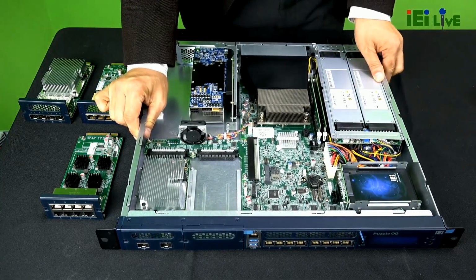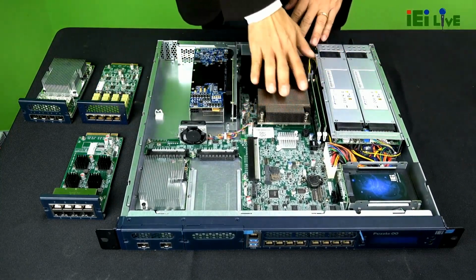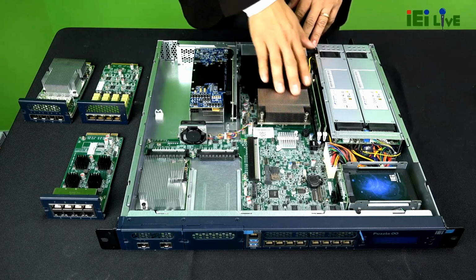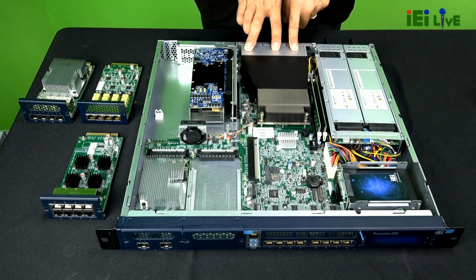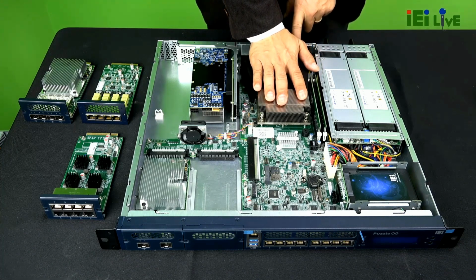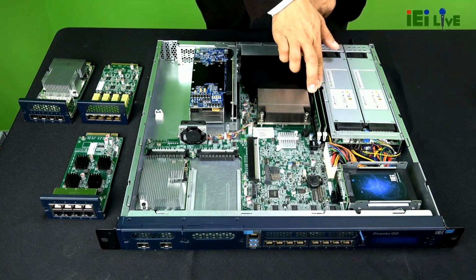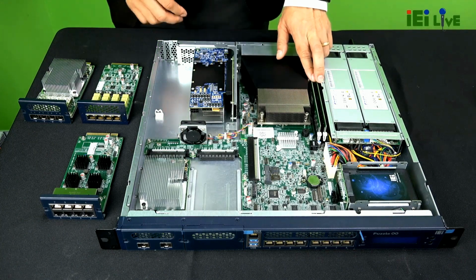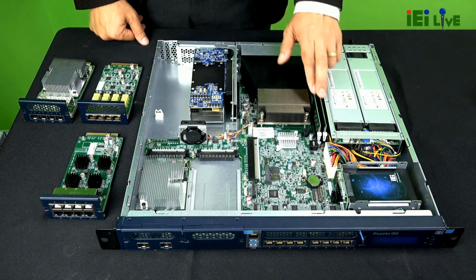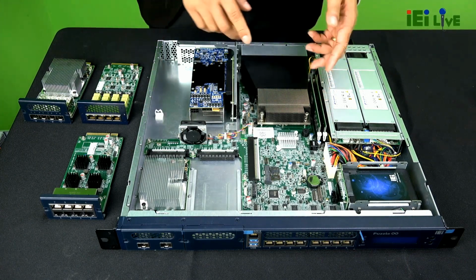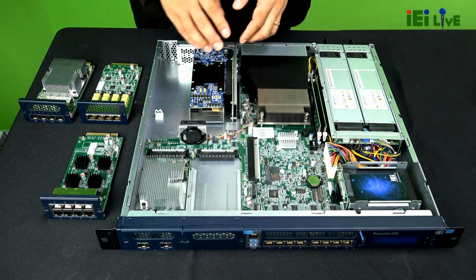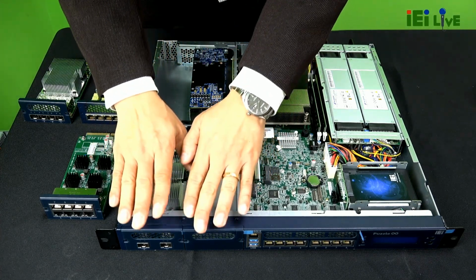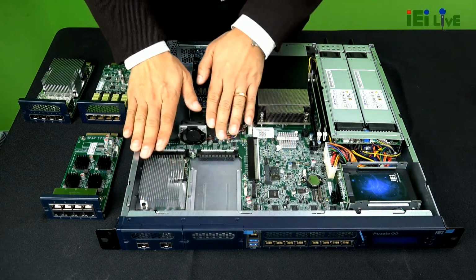Here is our CPU, and there are 3 fans for CPU cooling, and 2 DDR4 memories. It can support ECC and non-ECC. And we have an IEI network module here.